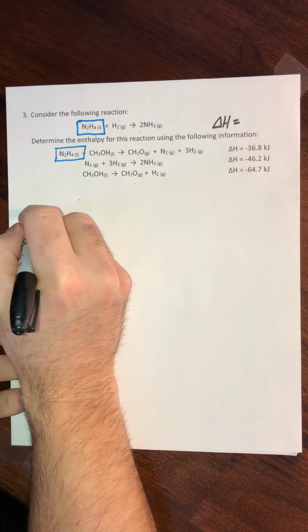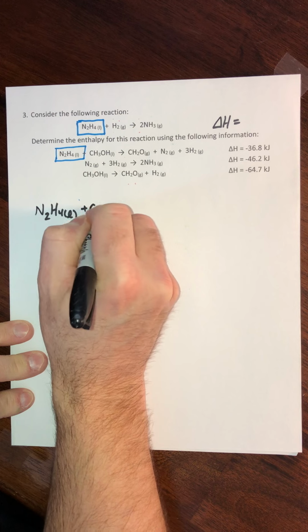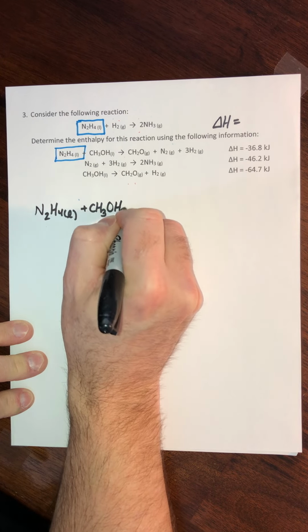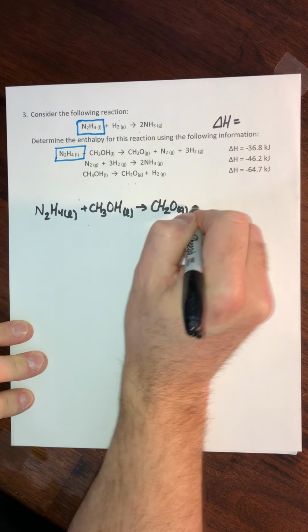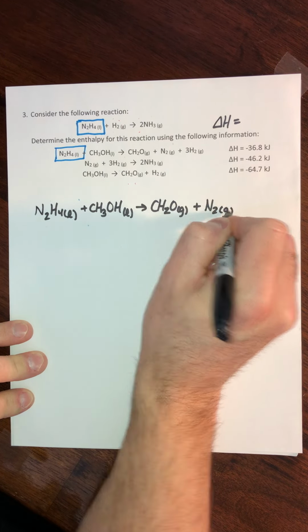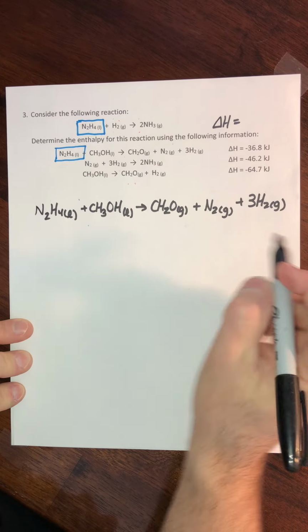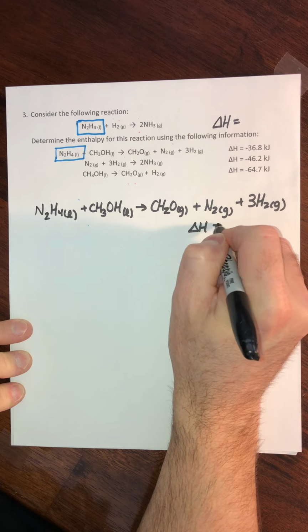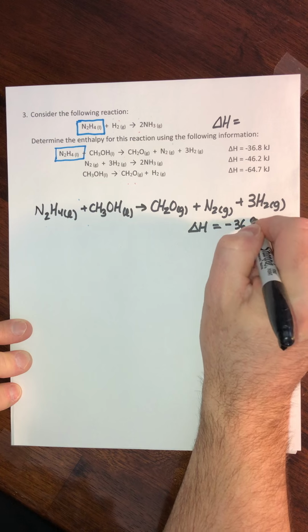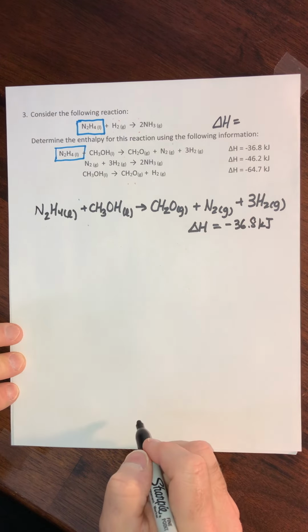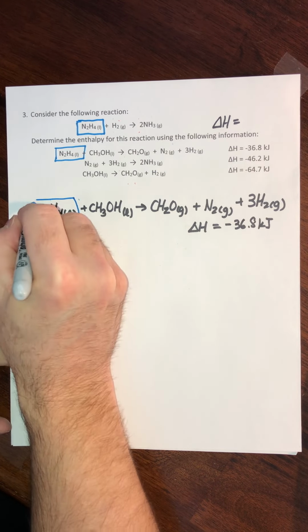So if we rewrite the first equation, N2H4 liquid plus CH3OH liquid turns into CH2O gas, N2 gas, and 3H2 gas. Wow, I almost ran out of page. And because I didn't make any changes, my delta H doesn't change. So it's minus 36.8 kilojoules. All right. Let's put a little blue box around our N2H4 liquid.